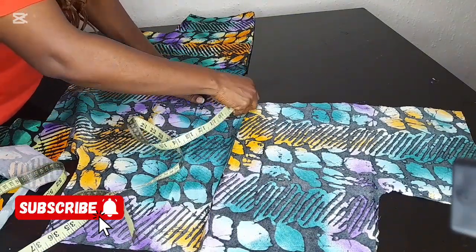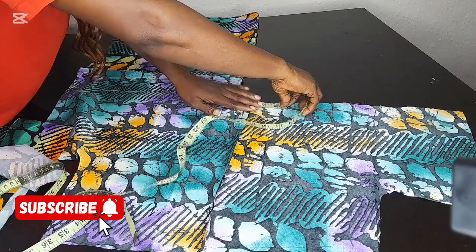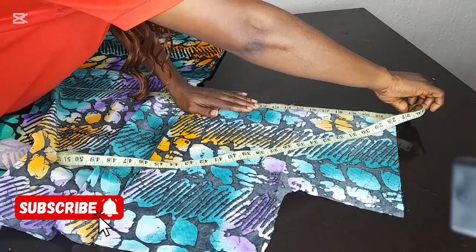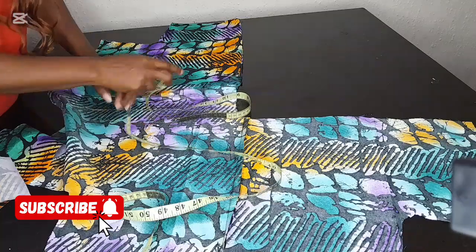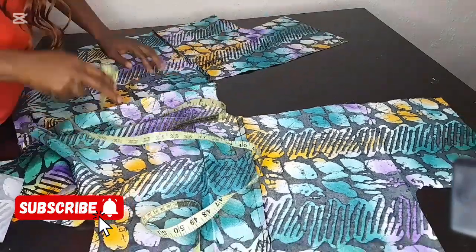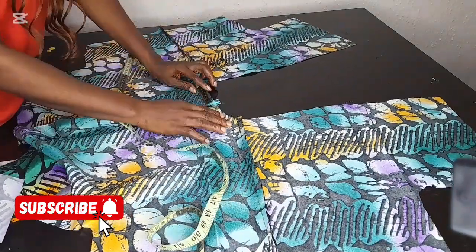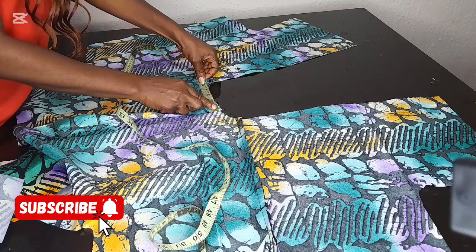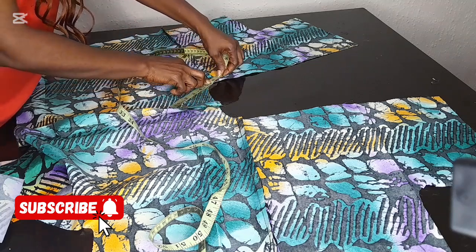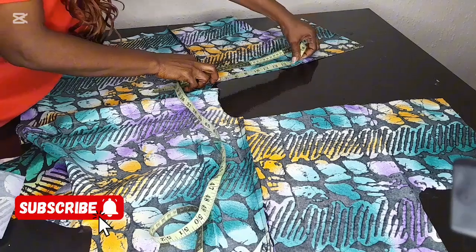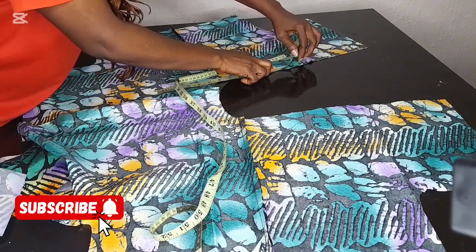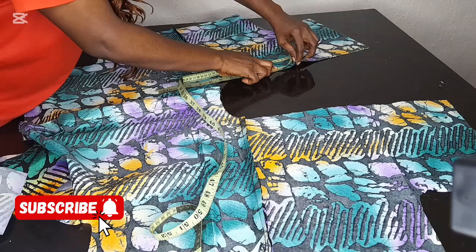From the zip allowance, we measure all the way down. So whatever you have, you are going to be making a strip of 2.5 inches on fold. Can you see me measuring the other side to be sure that they are the same? Okay, I had to measure.